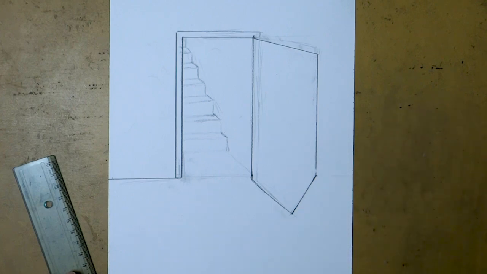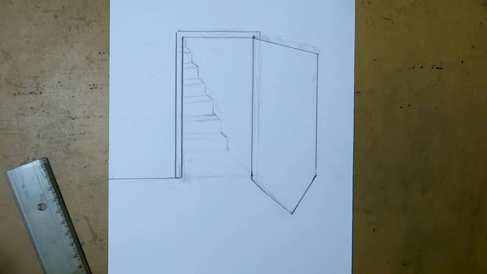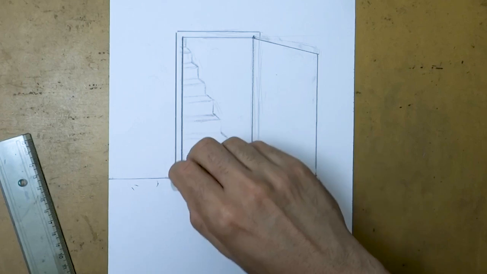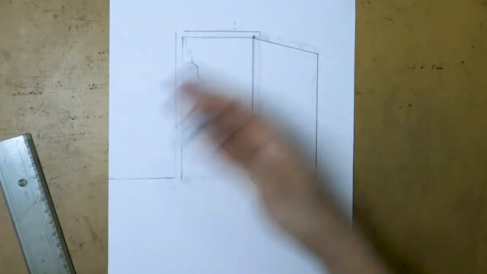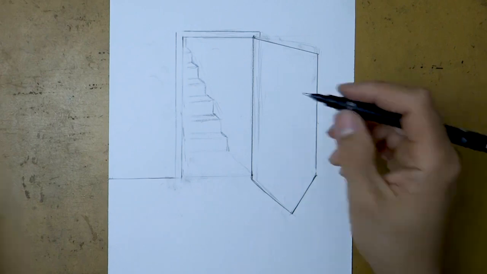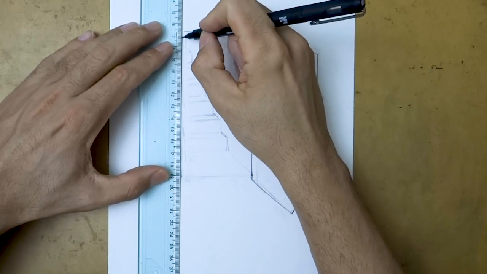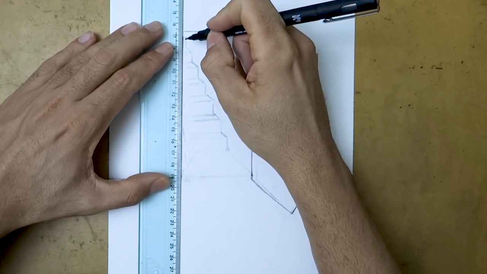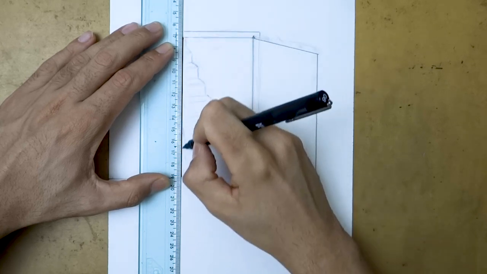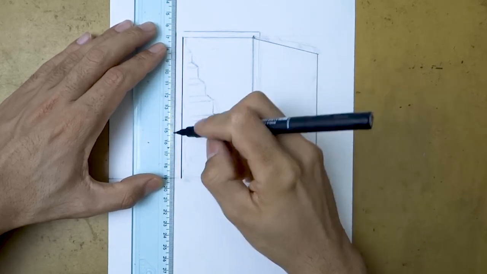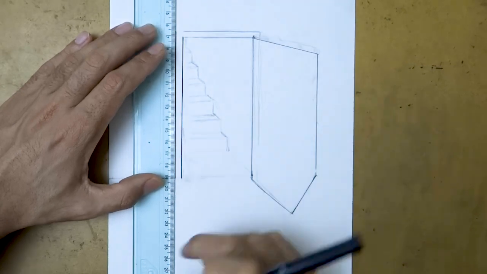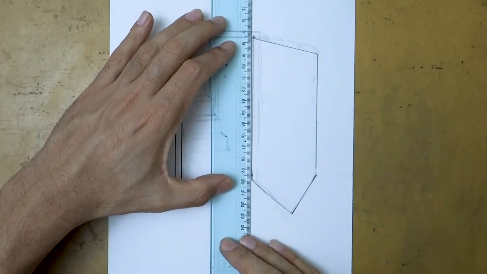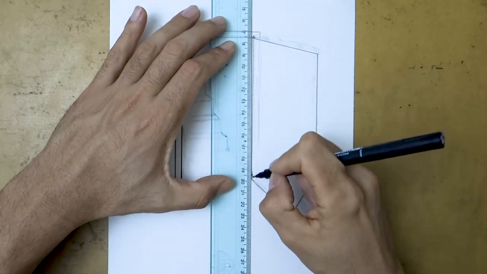Guys, the lines, you can leave them with a pencil, or if you prefer, you can use a pen, of course. Just be careful not to make a mistake with the pen, okay guys?